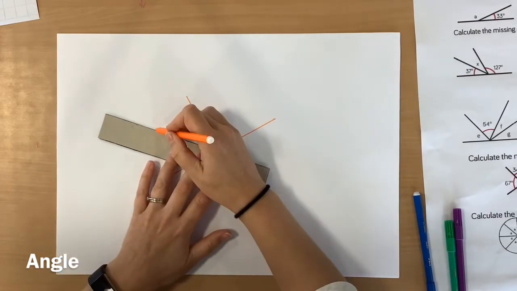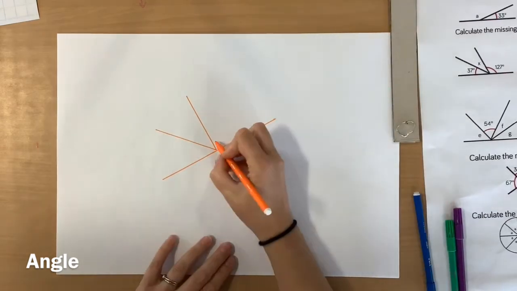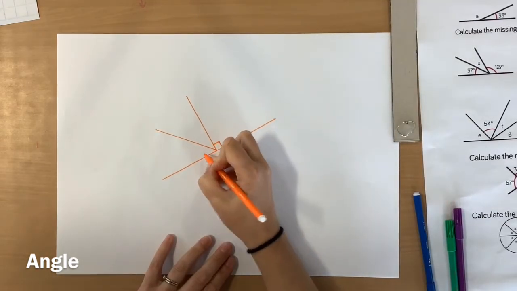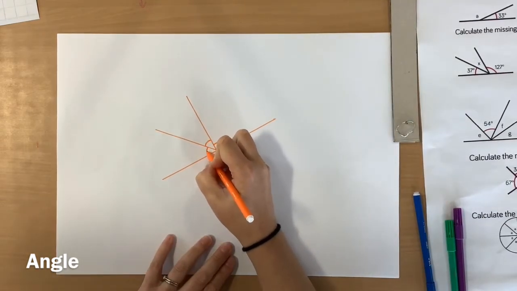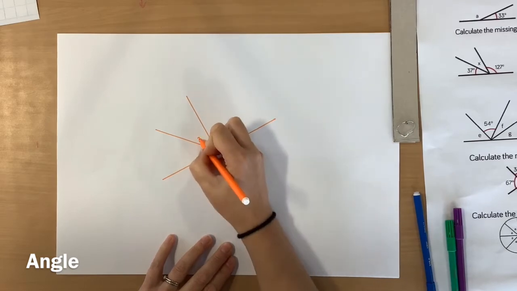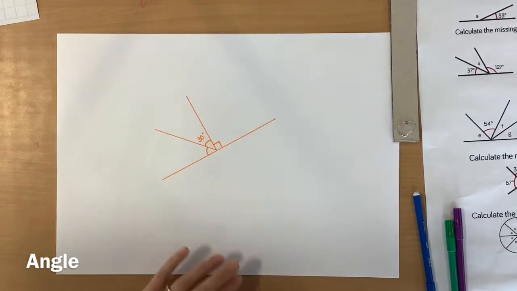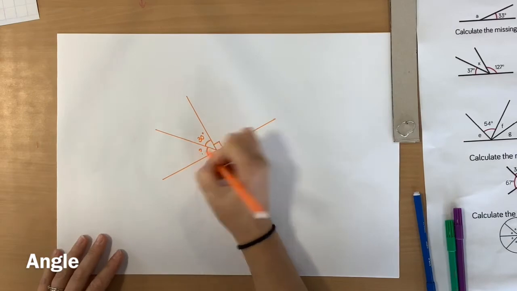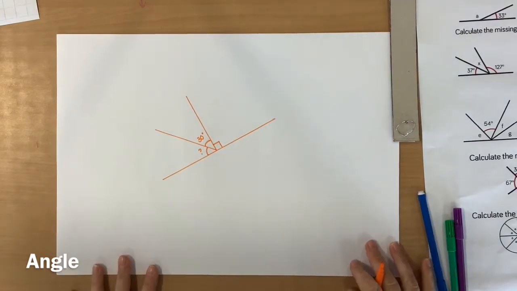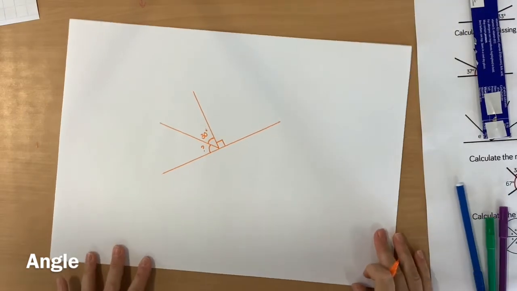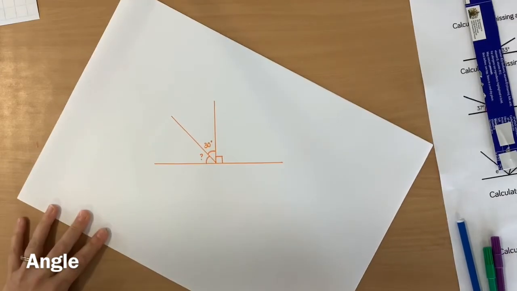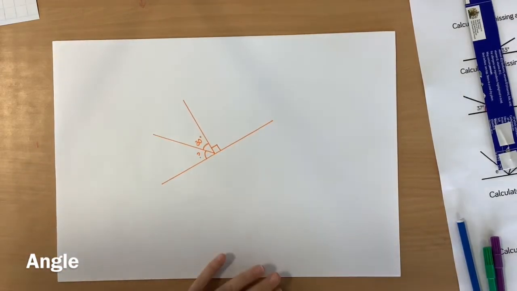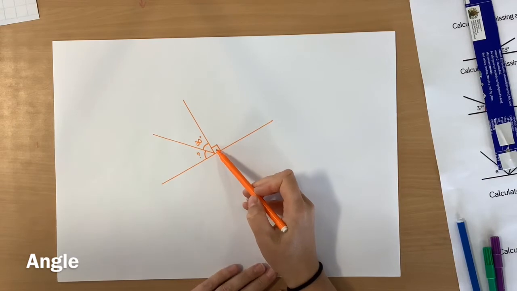Okay, this time I'm going to do it a little bit differently. This is going to be 30 degrees and I want us to work out this one here. Well, it doesn't matter that my line is drawn on an angle. I could turn the paper around if I wanted to. I haven't labelled this one because I don't need to.